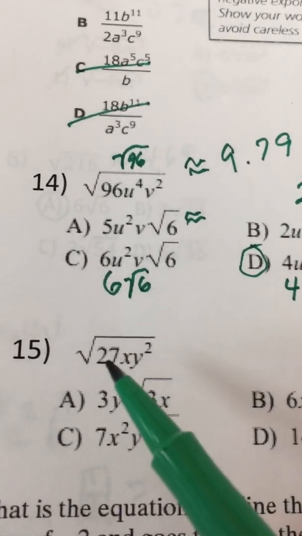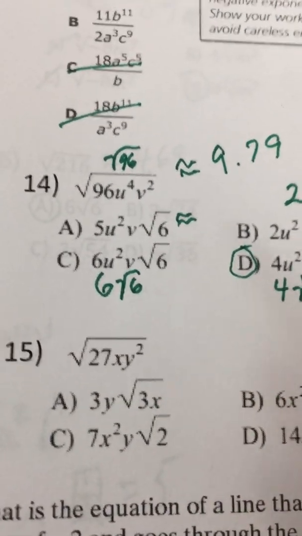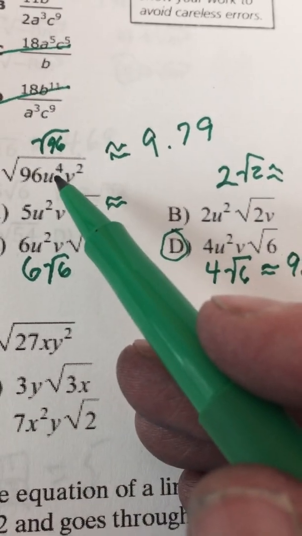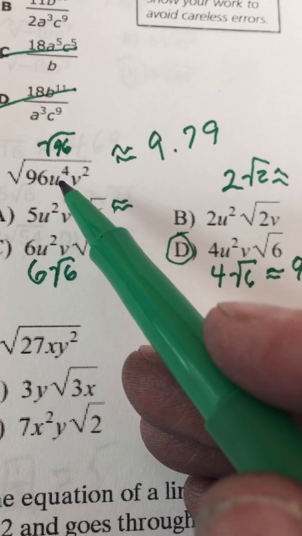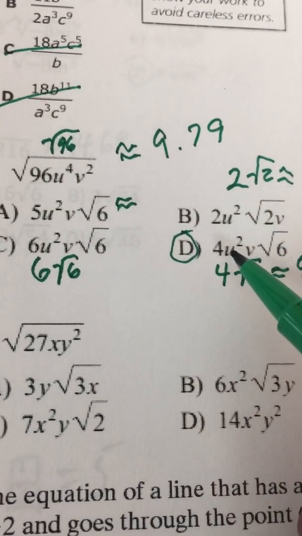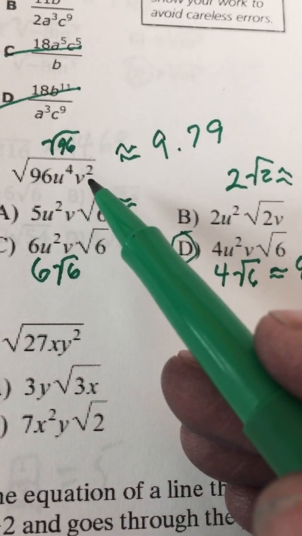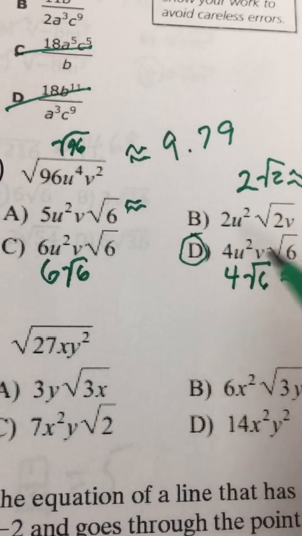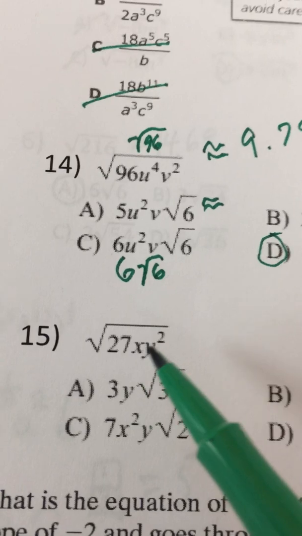This one, same thing, 27xy squared. Now, if you're wondering why the other parts come out as they do: u to the fourth, I want the square root. Well, u squared times u squared is u to the fourth, so I pull out a u squared. V squared is equal to v times v, so the square root of v times v is just a single v, and I pull it out. All right, this one, 27xy squared.